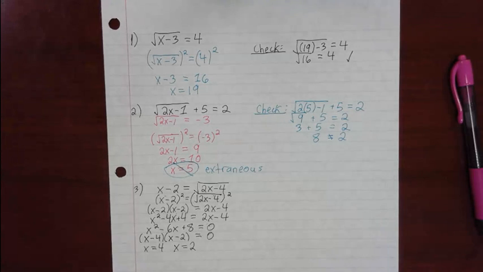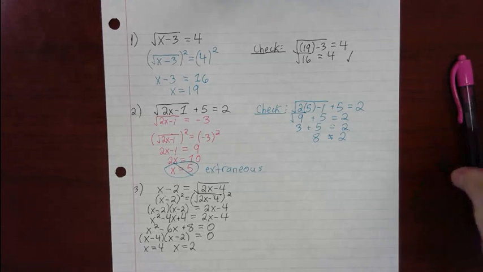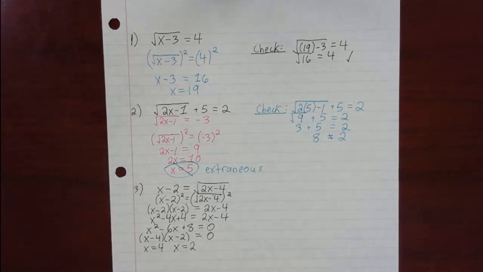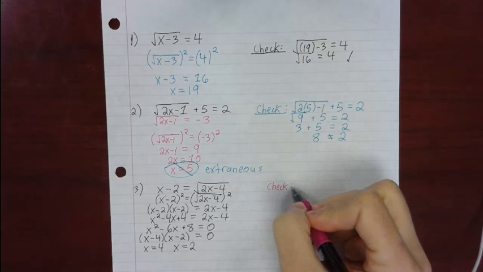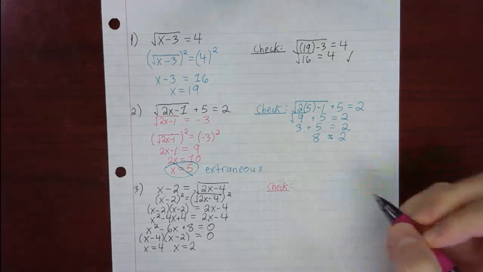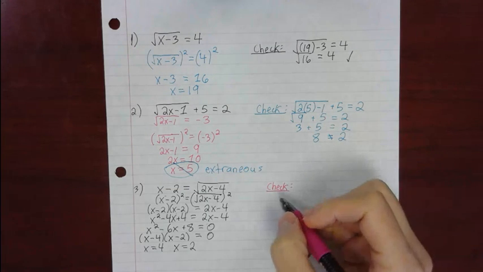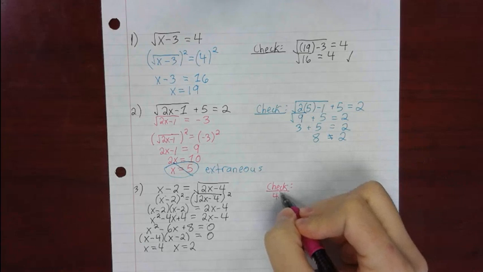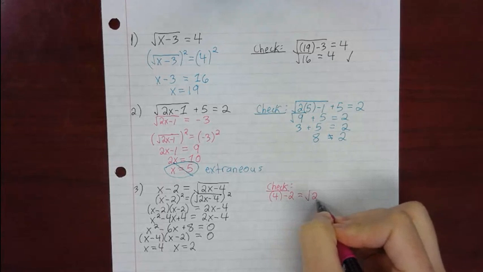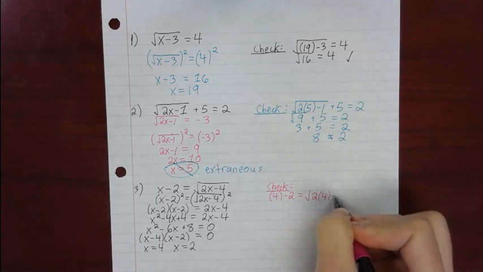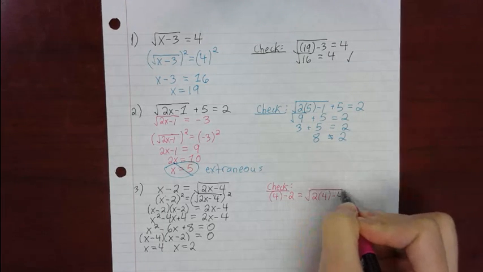I want to check both of these results to see if both or one or neither of them are going to be extraneous. So let's go and check our answers here. I am going to first put in 4 into my original equation. So it would be 4 minus 2 should be equal to the square root of 2 times 4 minus 4.